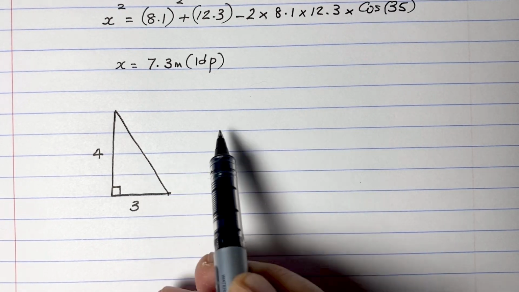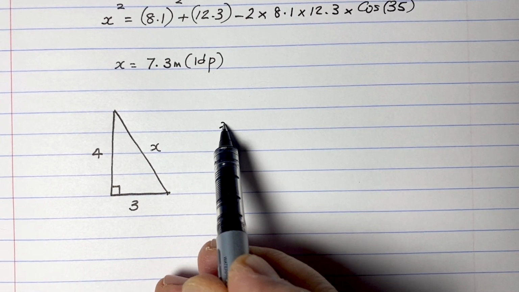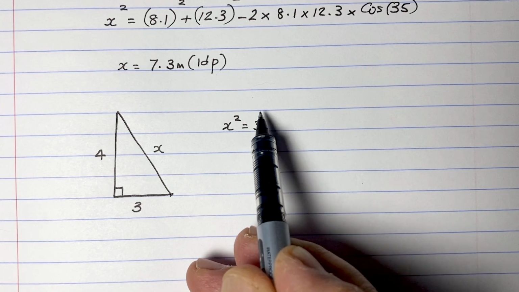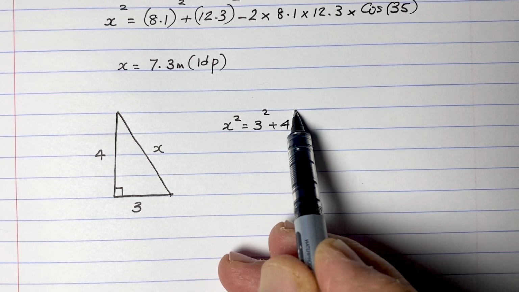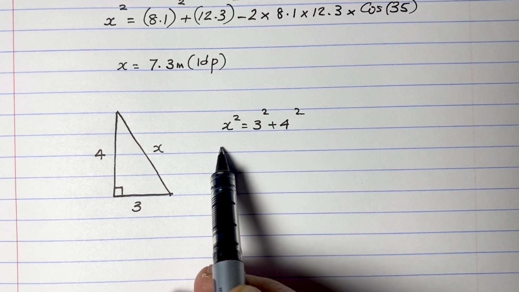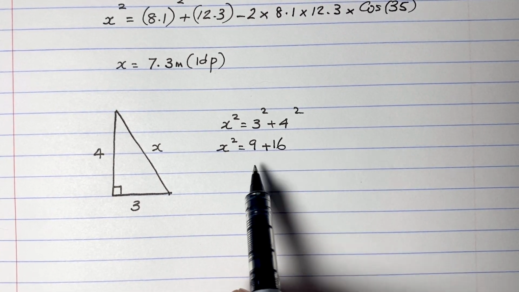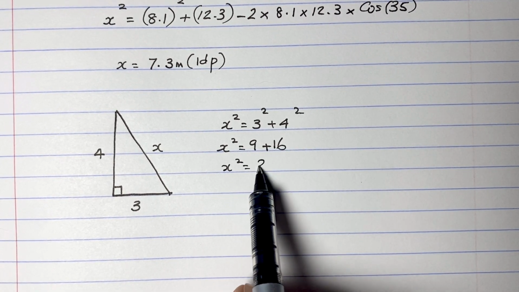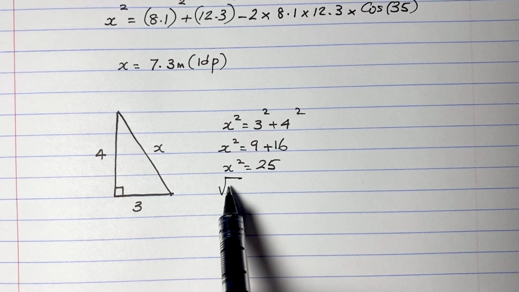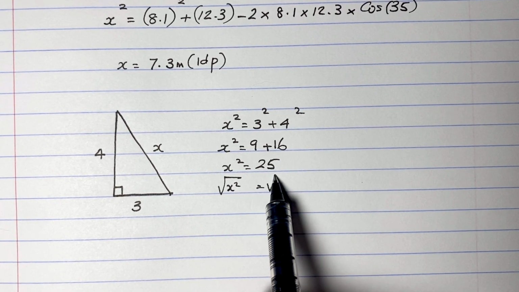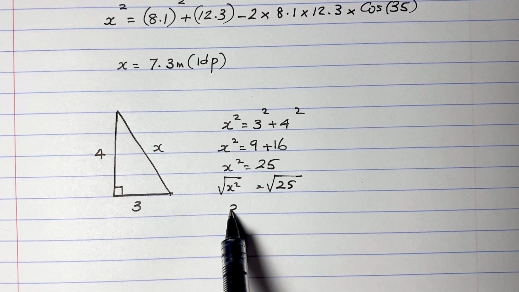Because hypotenuse squared, if I call this x squared equals 3 squared plus 4 squared. I'm using Pythagoras. x squared equals 9 plus 16. x squared equals 25. Take the square root from both sides. x equals 5.